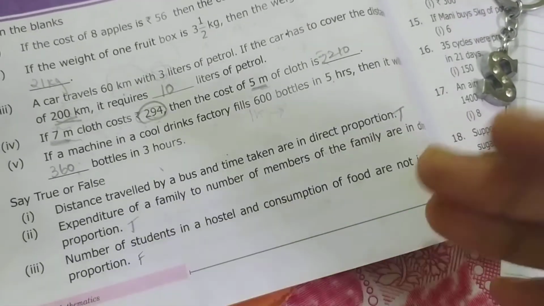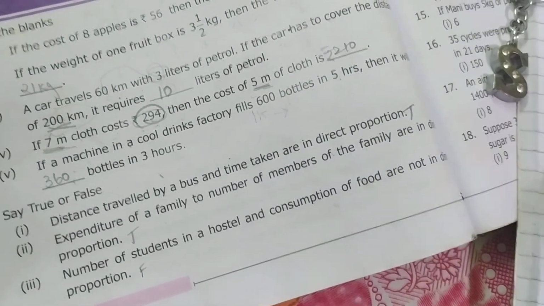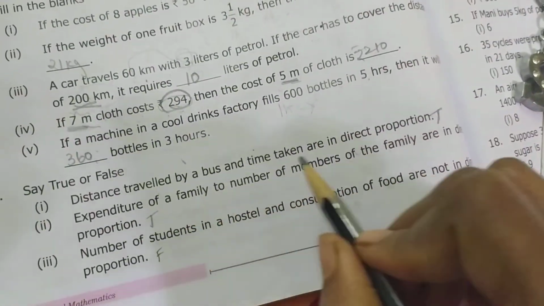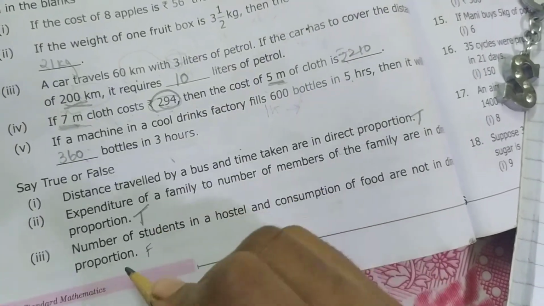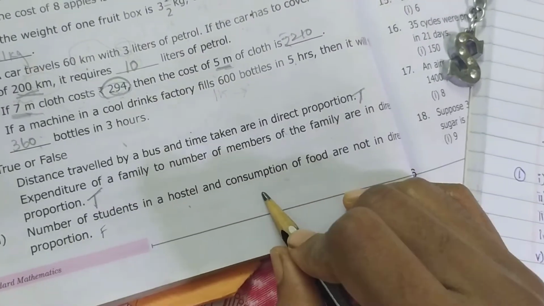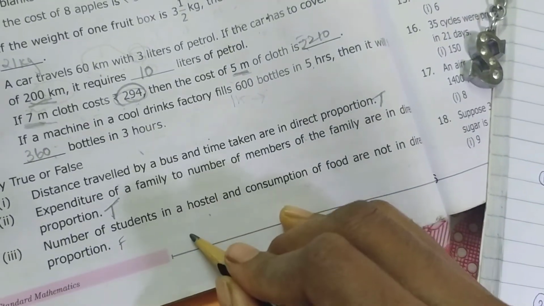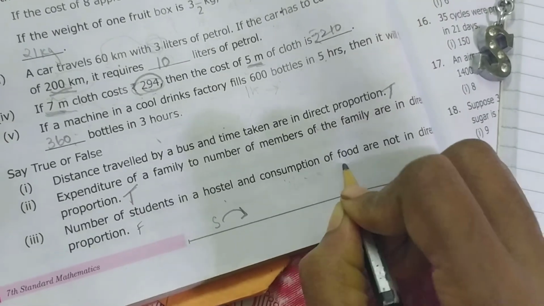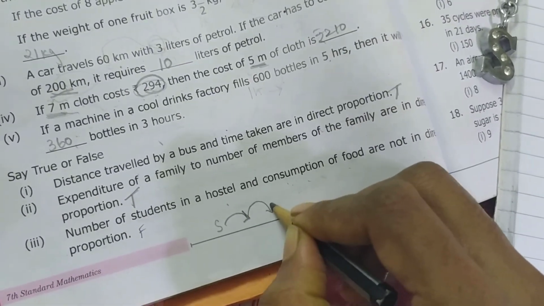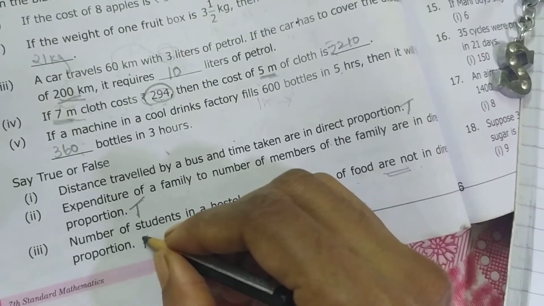But if the number of members in the family increases, obviously the expense also increases, right? So that's also true. The number of students and consumption of food are not in direct proportion. If students increase, your consumption of food also increases, right? But they mention it does not increase, so that is false.